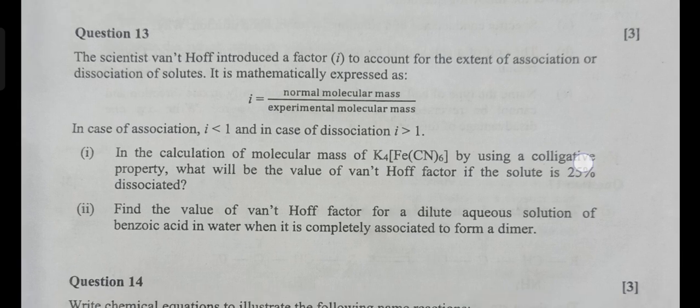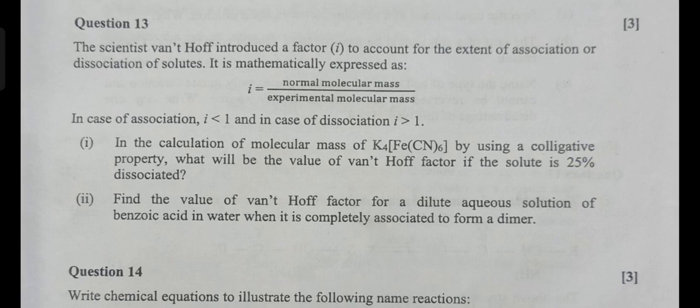Now the second part: find the Van 't Hoff factor for a dilute aqueous solution of benzoic acid in water when it is completely ionized. Completely ionized means the value of alpha is 1. What is the relation between i and alpha for association? It is i equals 1 minus alpha plus alpha by 2, or you can say i equals 1 minus alpha by 2. The value of alpha is 1, so 1 minus 1 by 2, the answer will be 1 by 2 only. So i will be half only.